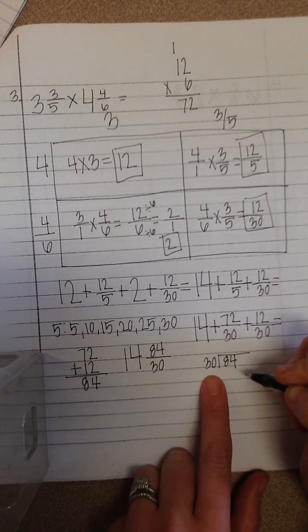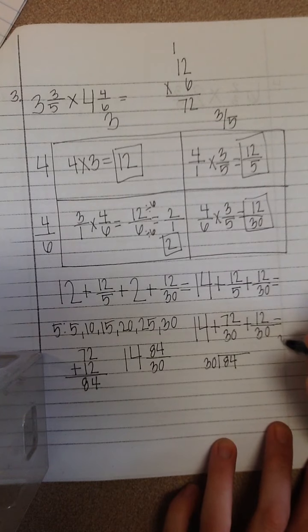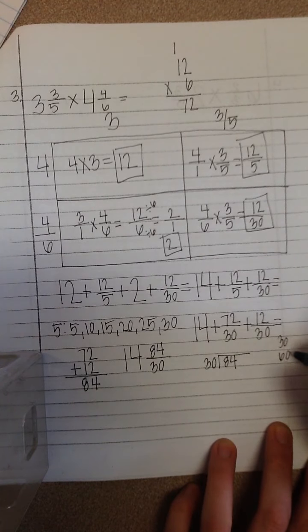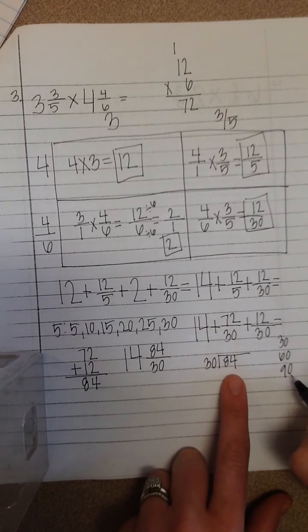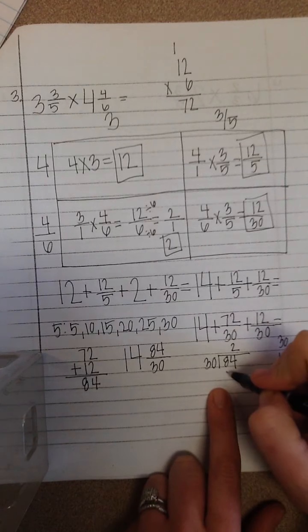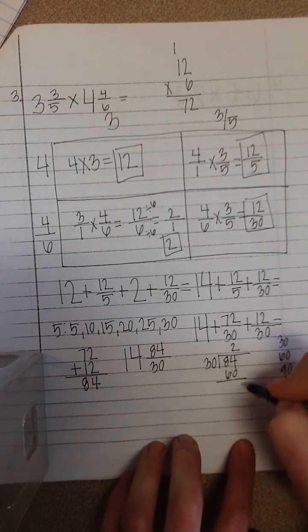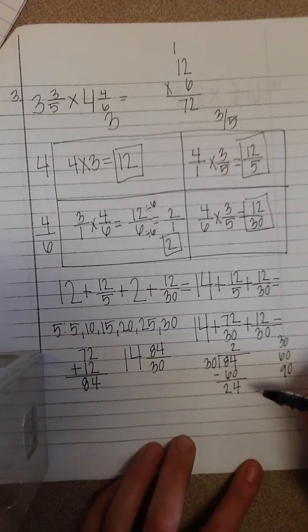Well, I know my facts of 3: 3, 6, 9. So I could go ahead on the side and do 30, 60, 90. I'm going to have to do it twice because 3 times is too much. And I get 60. When I subtract, I get 24.